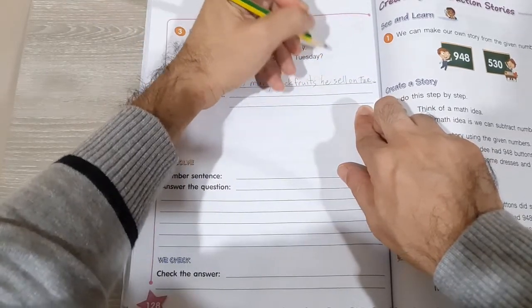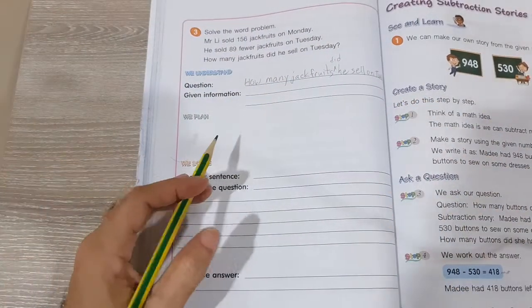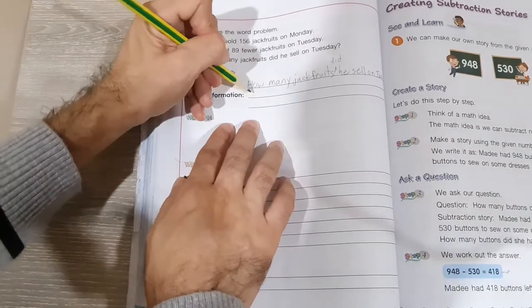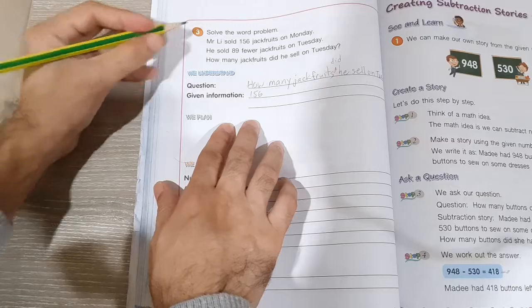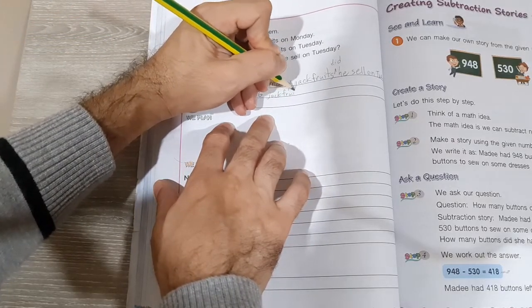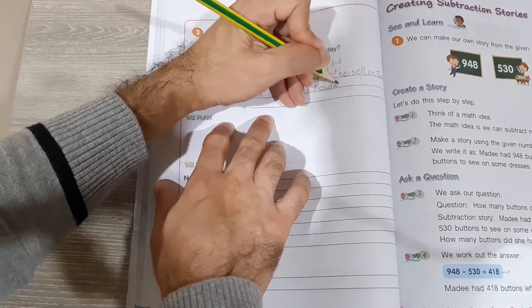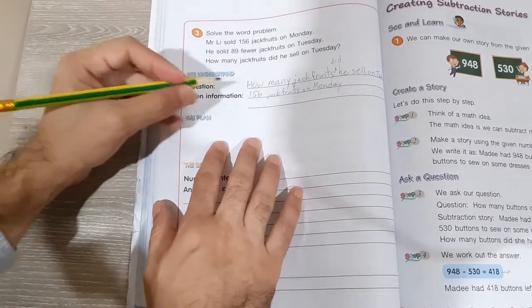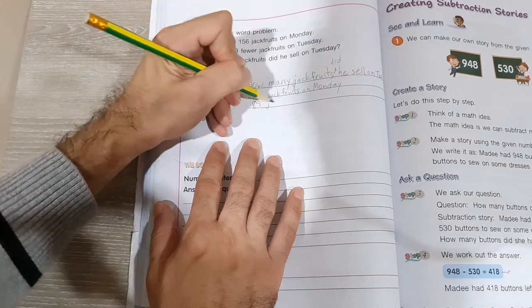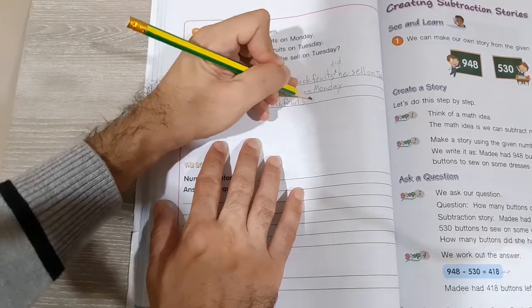Okay, given information, we have here 156 jackfruits on Monday. And then he sold 89 jackfruits on Tuesday.